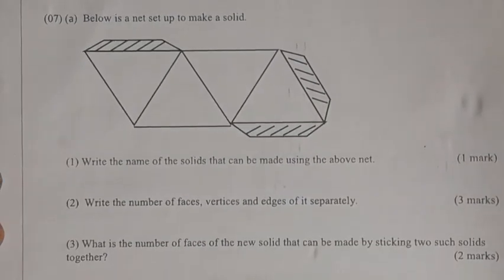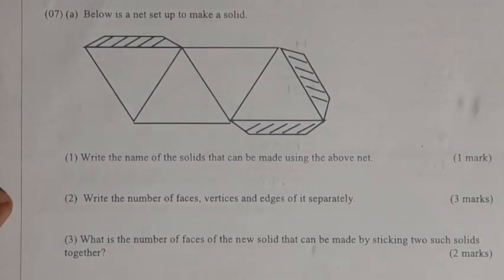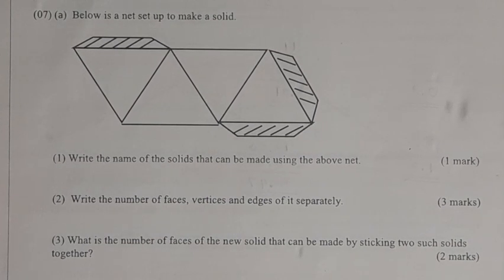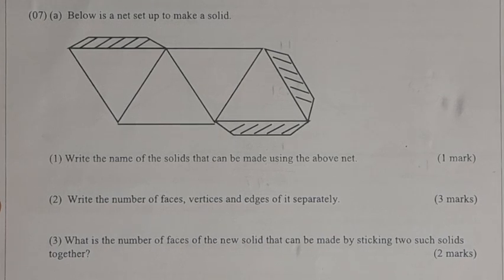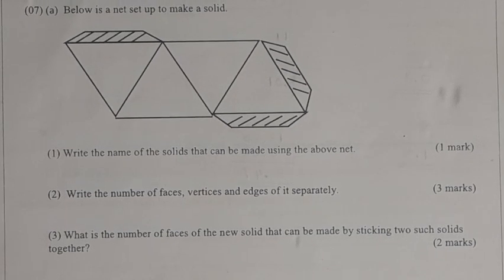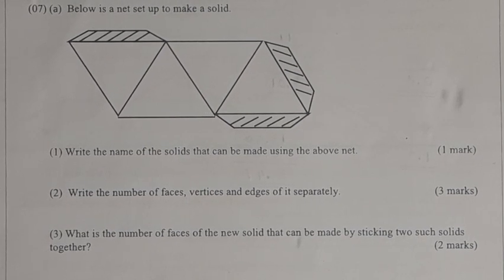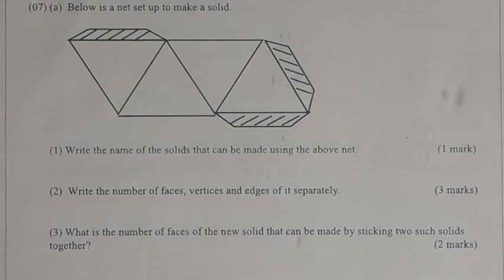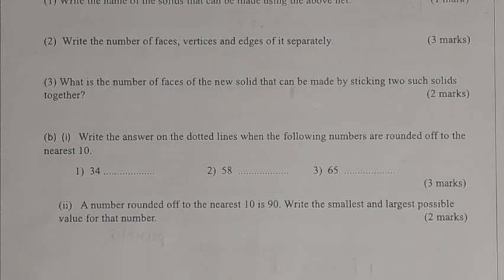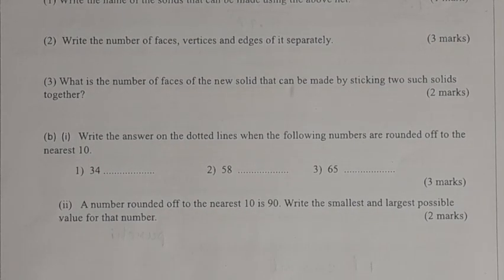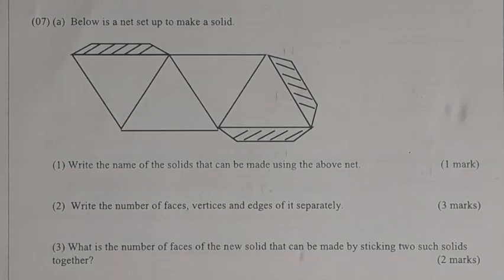Now you can answer question number 7. I have displayed it. You have to answer by pausing the video. There are two parts in question number 7, naming A and B. In A part there are 3 questions and B part 2 questions. Now let's discuss the answers.